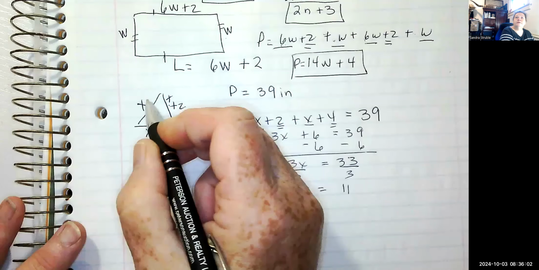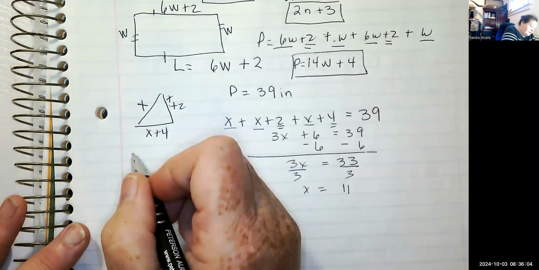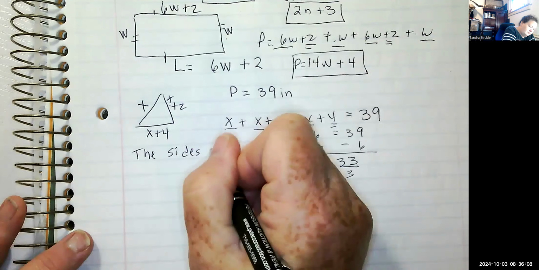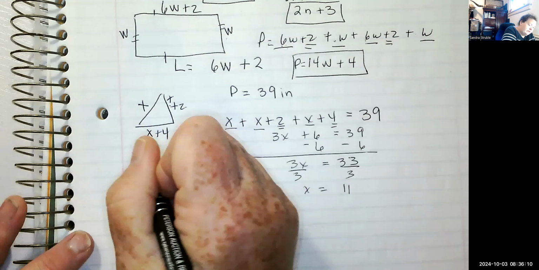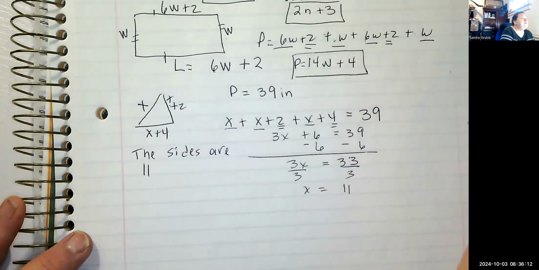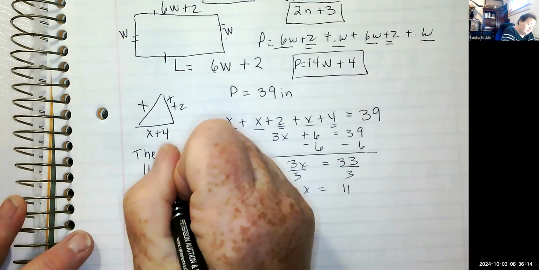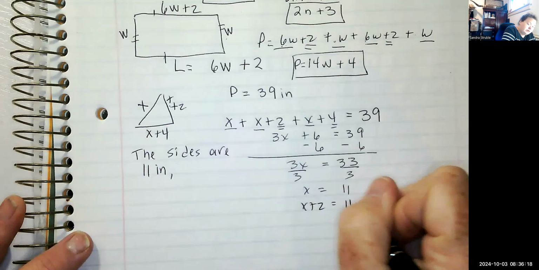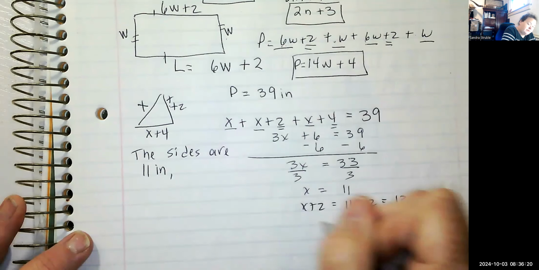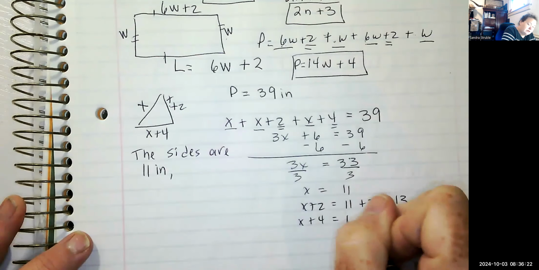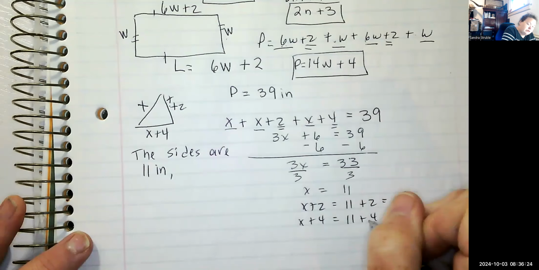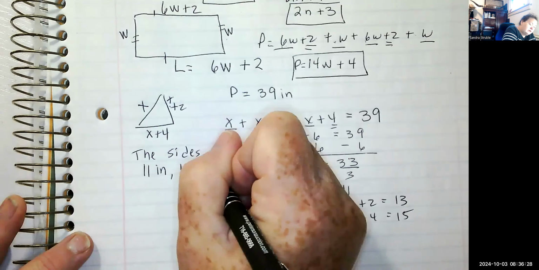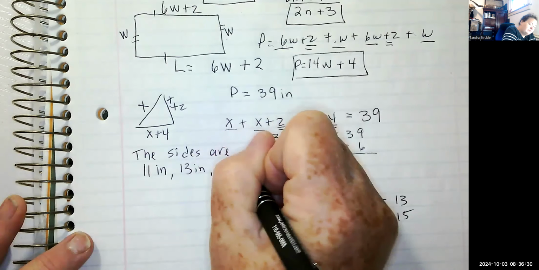So the sides are 11. What are the units? Inches. And then that's x. x plus 2 is 11 plus 2, which is 13. And then x plus 4 is 11 plus 4, which is 15. 11 inches, 13 inches, and 15 inches.